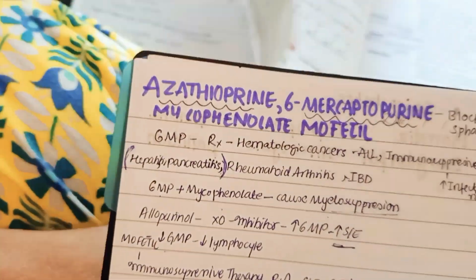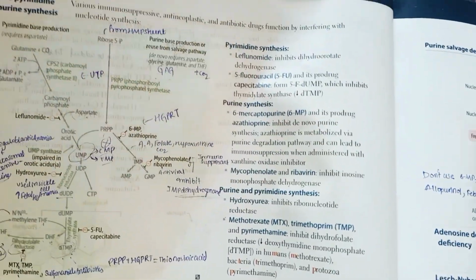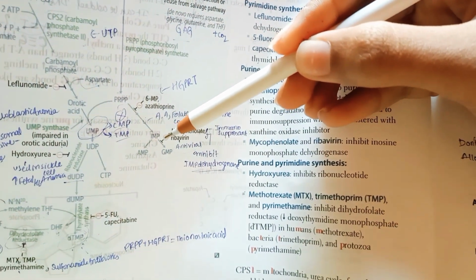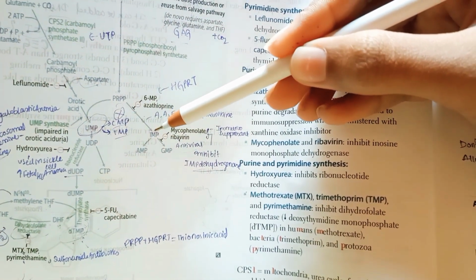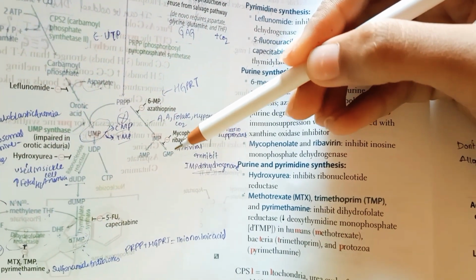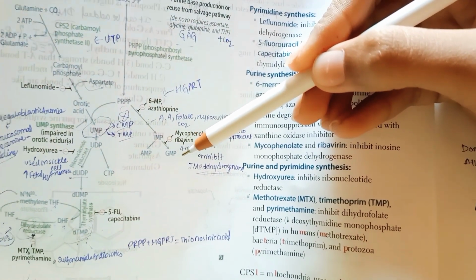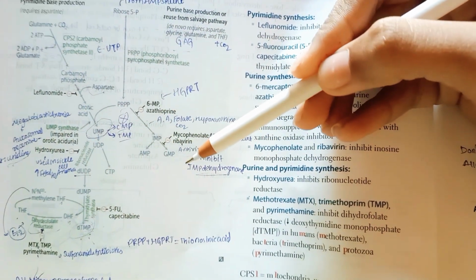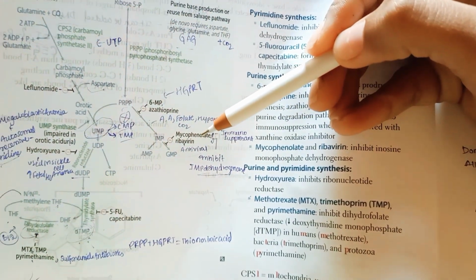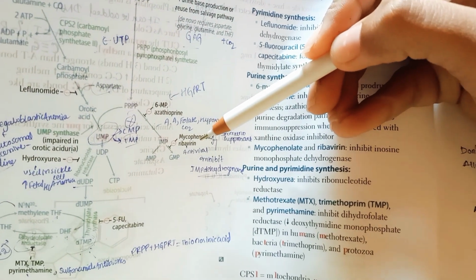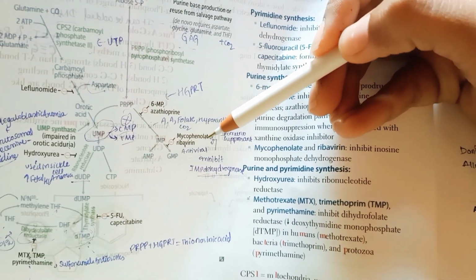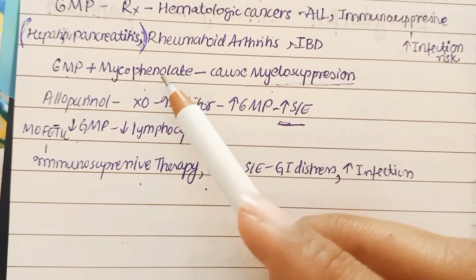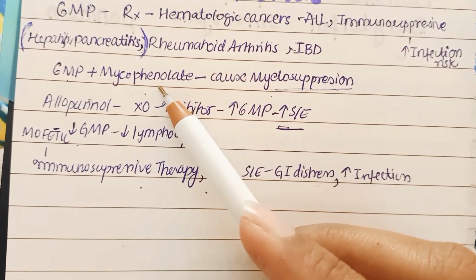So this mycophenolate is also in this purine cycle itself. This mycophenolate inhibits IMP dehydrogenase, which is an enzyme which converts the IMP to GMP. So if GMP is not formed, even the lymphocyte count will also be decreased. So purine synthesis is also blocked here. So this drug can also be used as an anti-neoplastic drug. But this is also an immunosuppressant drug. So you can see here mycophenolate, which is an immunosuppressant drug also.